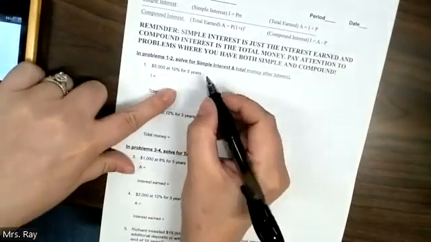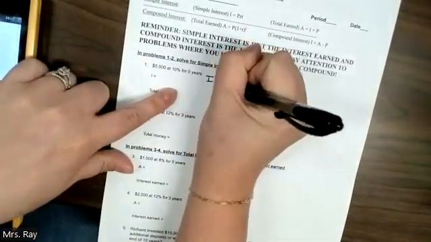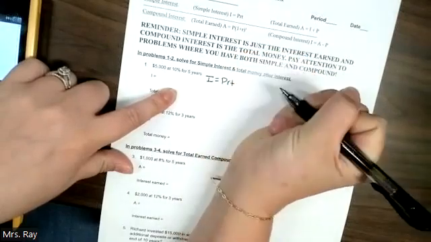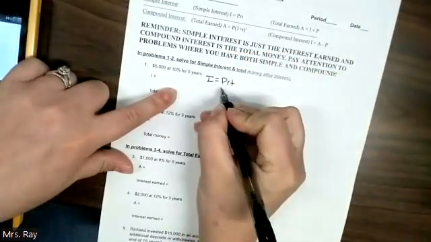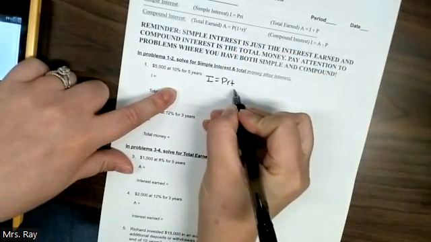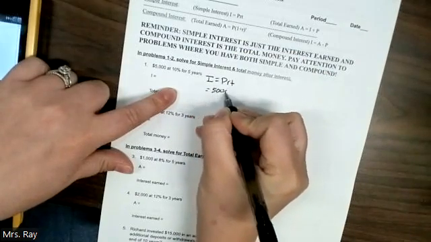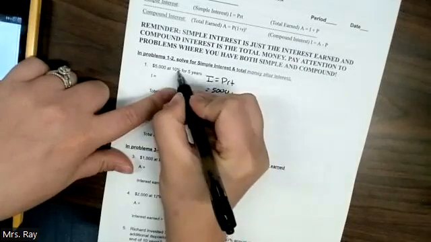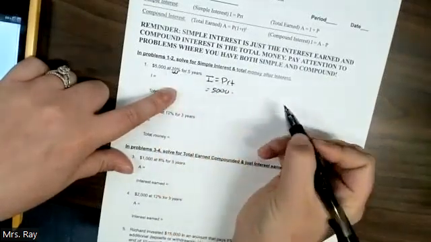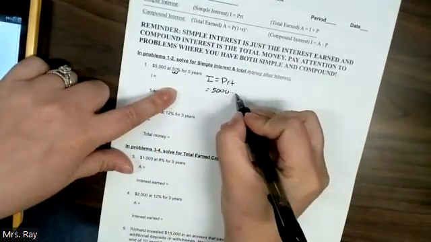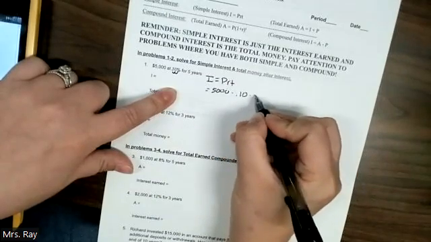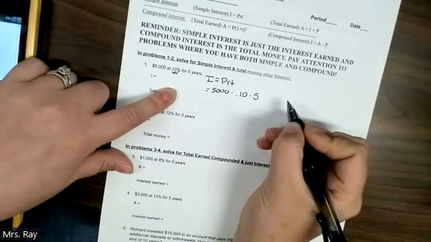$5,000 at 10% for 5 years. So that's going to be I equals PRT. P is our principal, R is our rate, T is our time. So I plug that in, that's going to be 5,000 times my rate, which is 10%, but you got to move the decimal 2 times. So that's 0.10 times my time, which is 5 years.